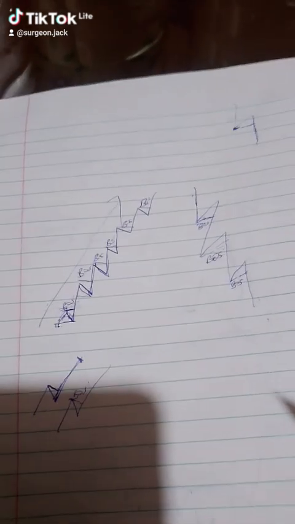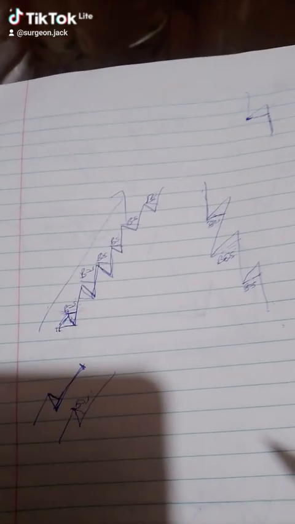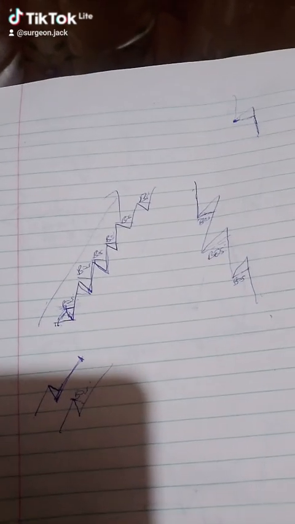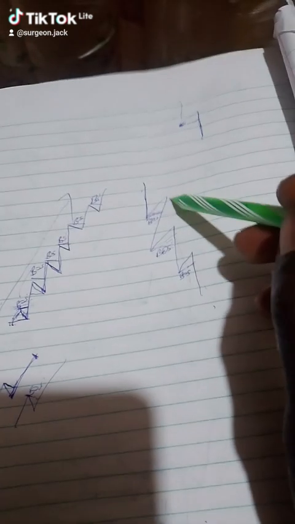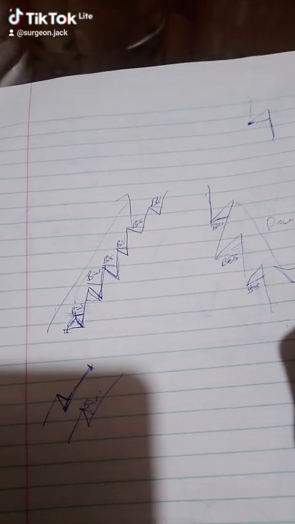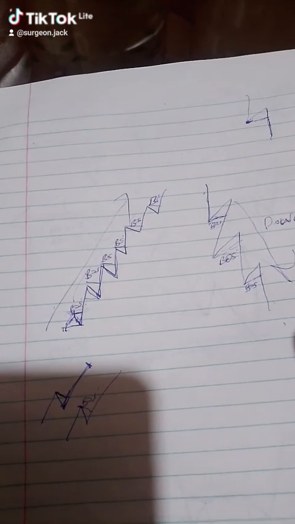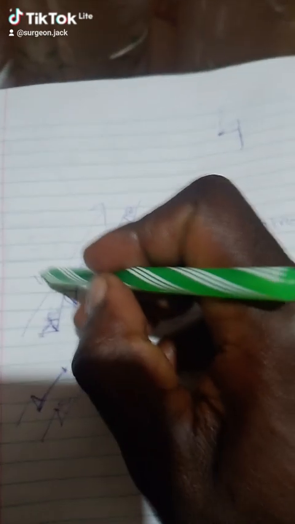Then after identifying the break of structure, okay, so this is an uptrend, this is a downtrend, this is a downtrend, then this is an uptrend.